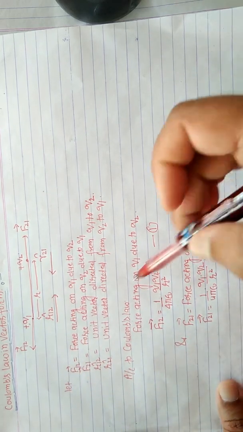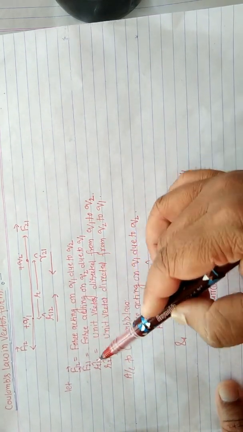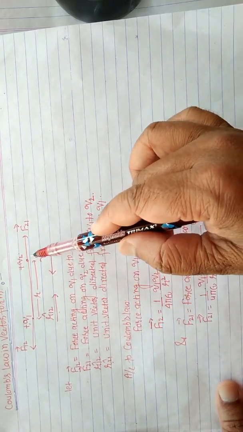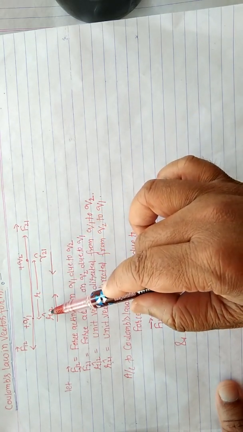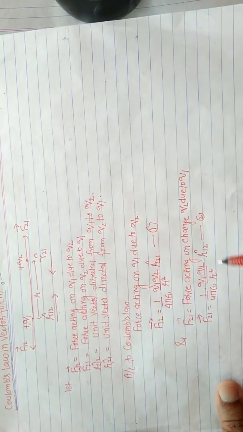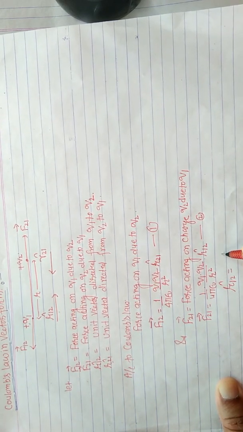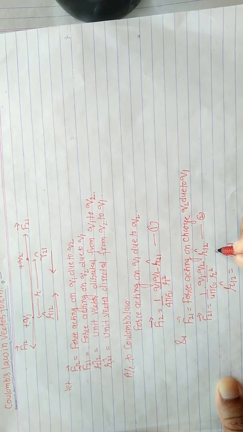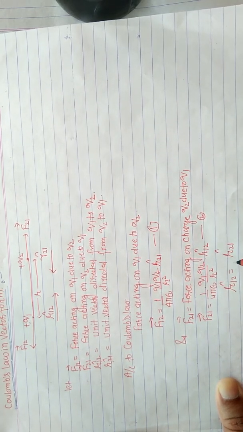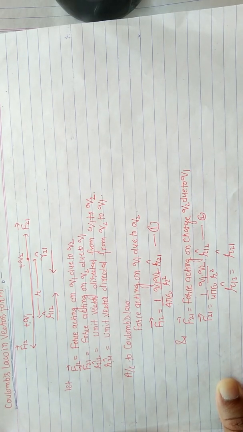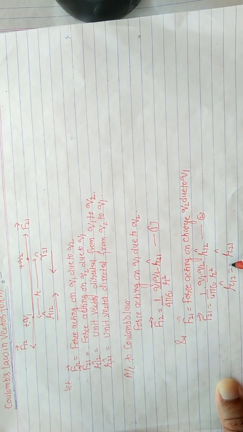Now look at this diagram. R12 cap, what is this? Unit vector. R21 cap, this is also a unit vector. R12 cap and R21 cap both have the same magnitude, but these two are just opposite to each other. So this can be written as R12 cap is equal to minus R21 cap. Why are these two equal in magnitude? Because these are unit vectors, and unit vectors are those vectors which have magnitude 1, but the directions of these two are just opposite to each other. So just put a negative sign here.